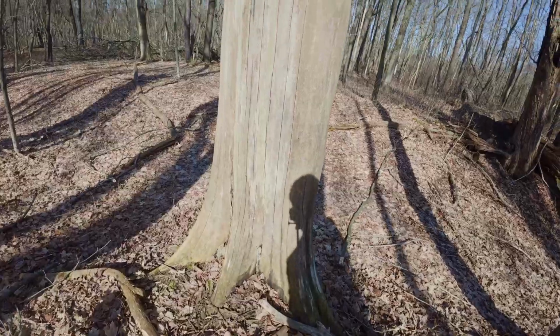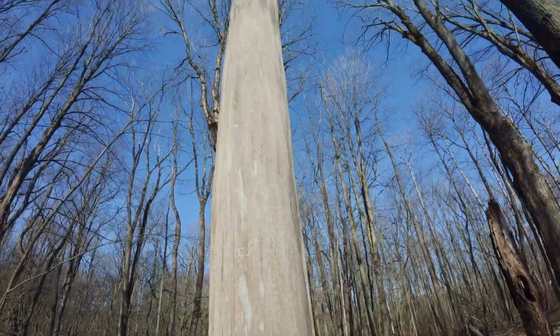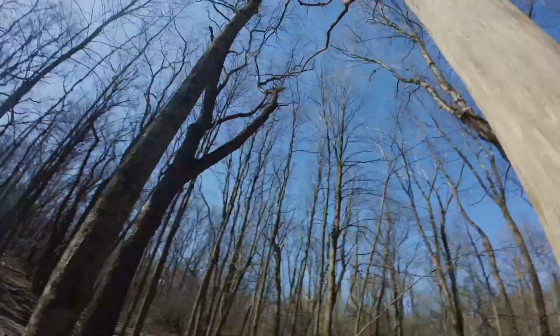Would you just look at how freaking smooth this tree is? Holy cow! Dude, this thing is smoother than Michael Jackson. I hope there's no one out here.